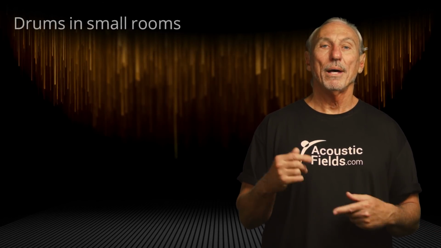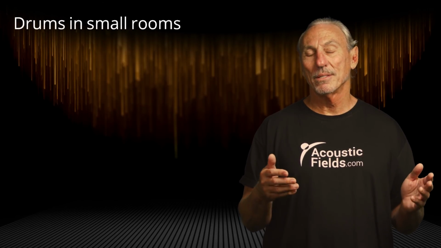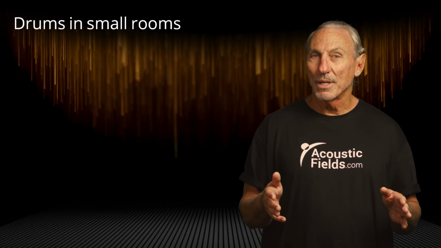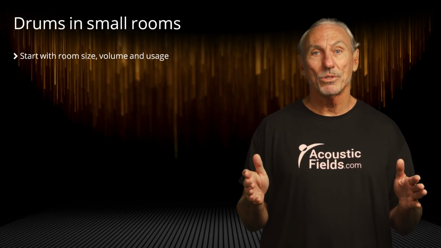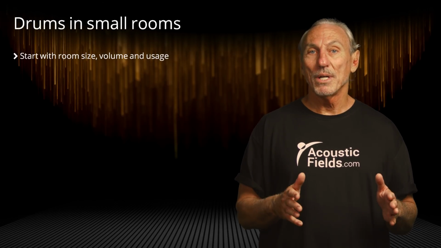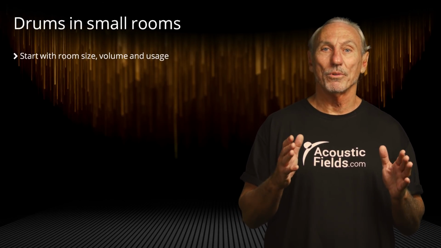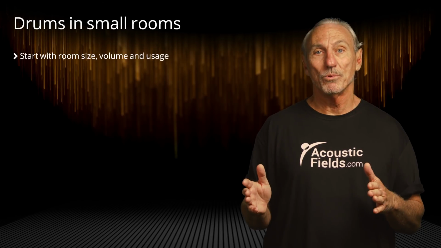So how do we address drums? Because people want a unique drum sound. Everybody wants their own drum sound. I get it. But you have to start with room size, volume, and usage first. And then treat. You know, we can't start with a small room and get big drum sounds. It just goes against the laws of physics.